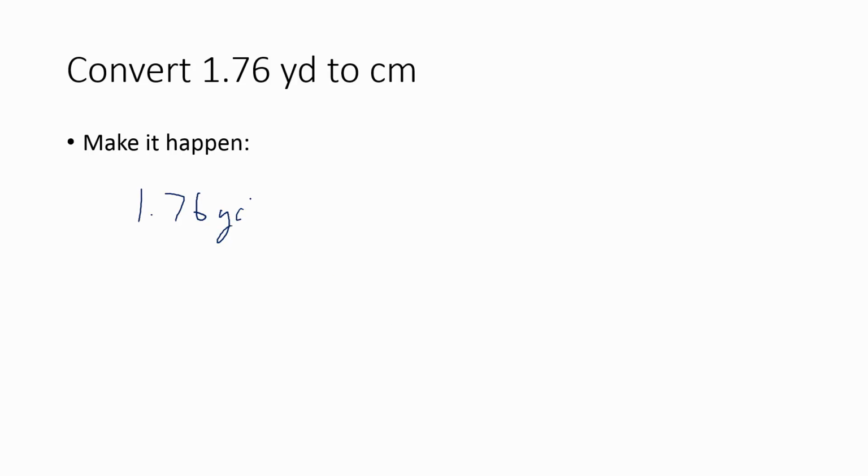1.76 yards times yards on the bottom, feet on the top. That's a 3-to-1 ratio. Okay, so 1.76 times 3. And so I get 5.28.